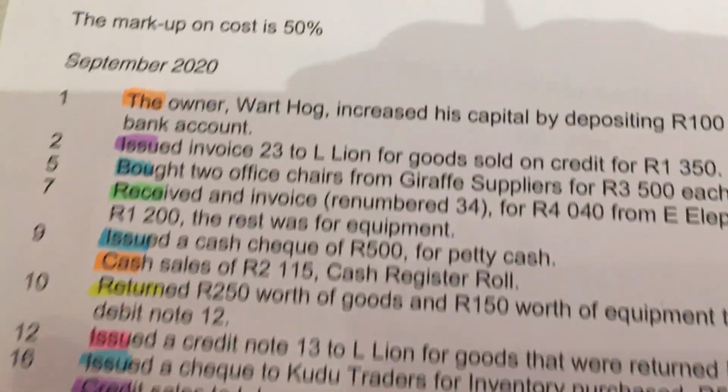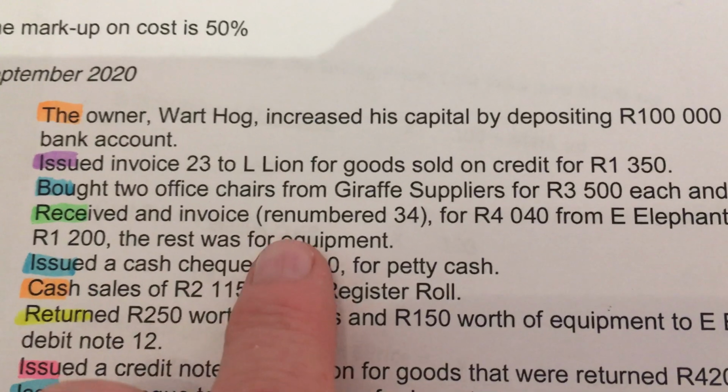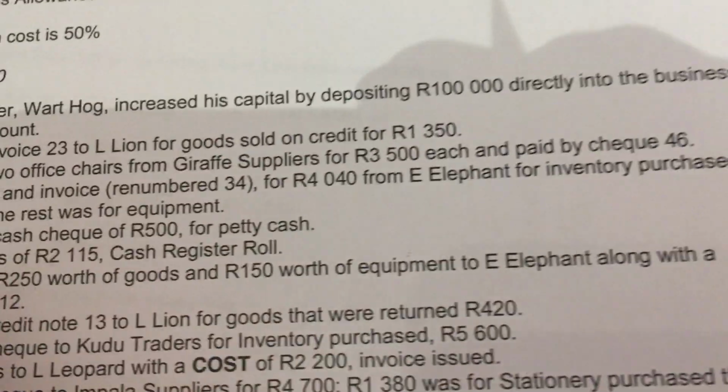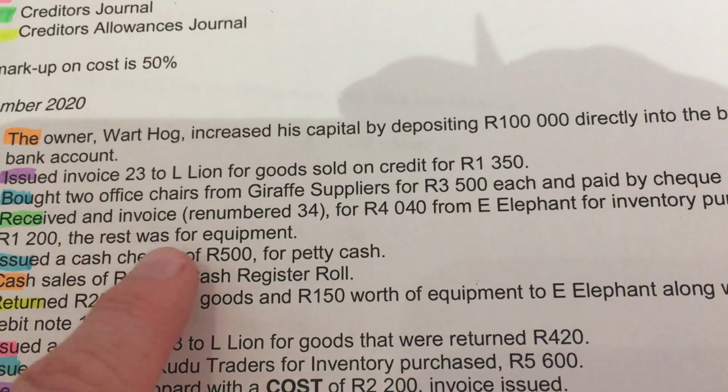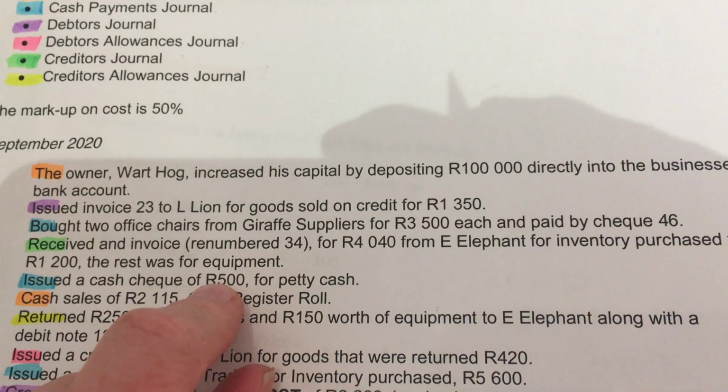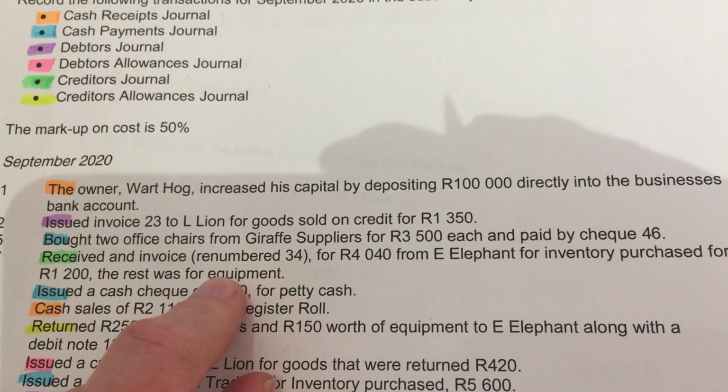Now the first time we need to do something here is on the 7th. So let's go and find the 7th and see what it says. On the 7th it says we received an invoice, which we renumbered for 4040 from Elephant, for inventory purchased, and the rest was for equipment. So we bought inventory and equipment from our creditor.